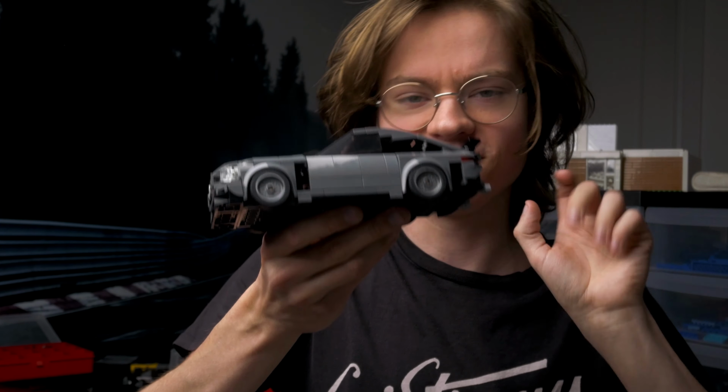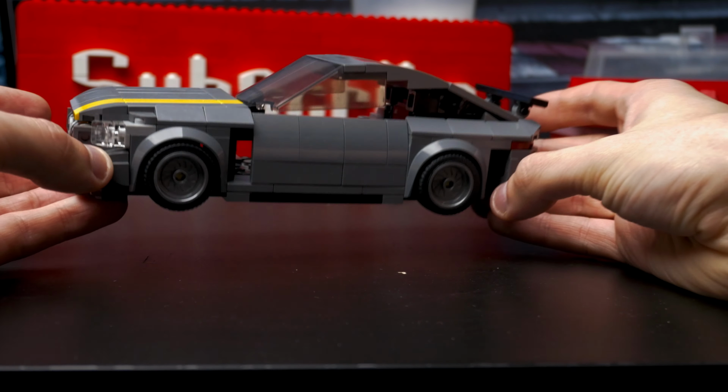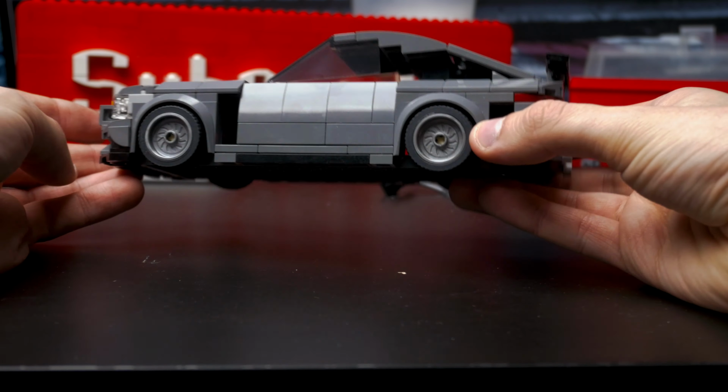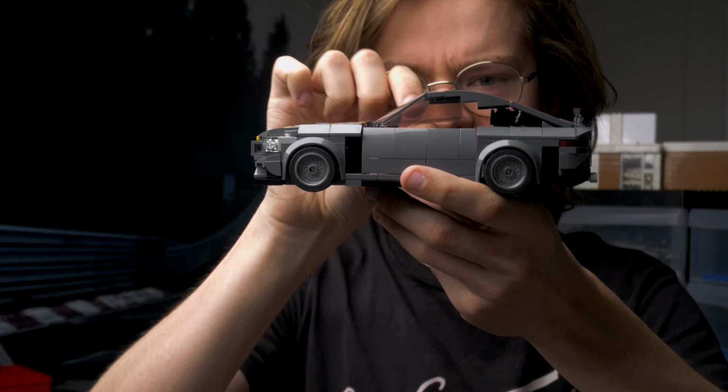Alright, so I've now created a third version of the roofline, and I think this version is by far the best. And it's actually also maybe one of my most cleverly designed rooflines, and I'm gonna try to explain why. First of all, as you can see, I was able to use this windscreen for this model, which means that it blends in very, very well with the AMG GTR.